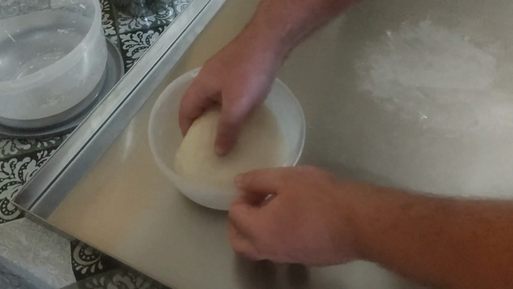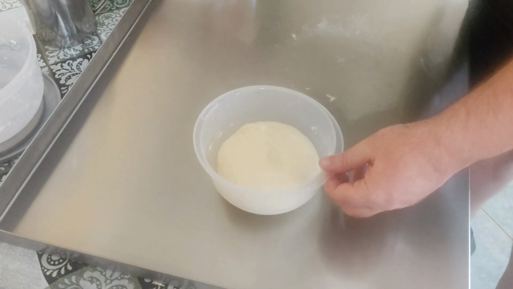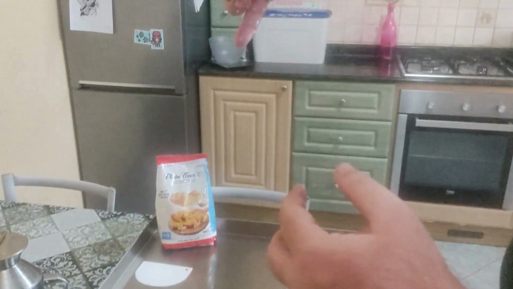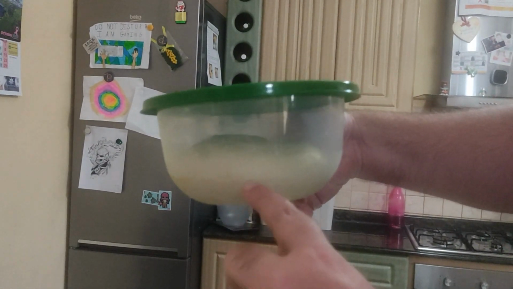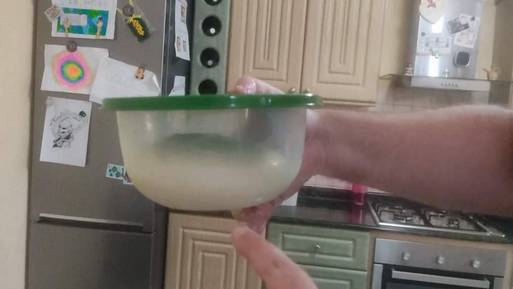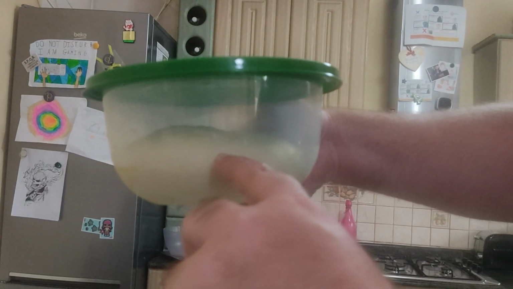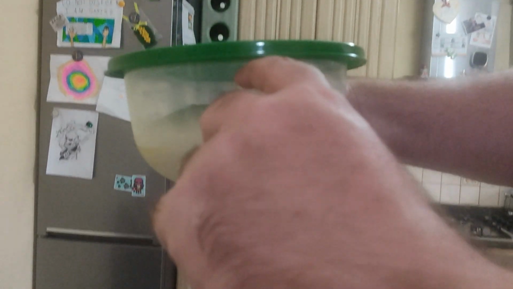I'm putting it inside the container. Now, if we look at the sides of this container, can you see from the video? So, we are going to make the puntata until it doubles in size. So I'm expecting that this dough that at this moment is here will reach this point here.